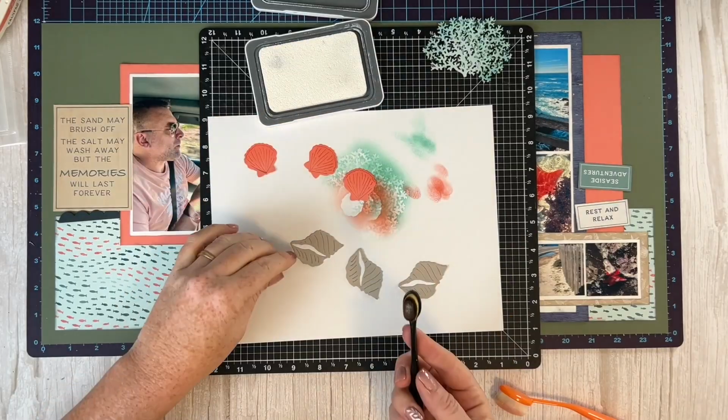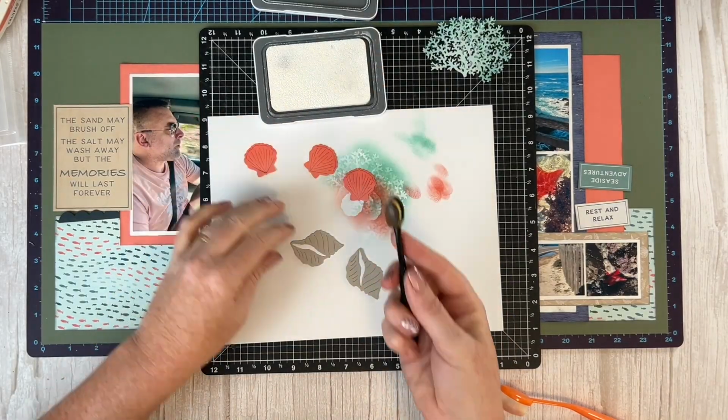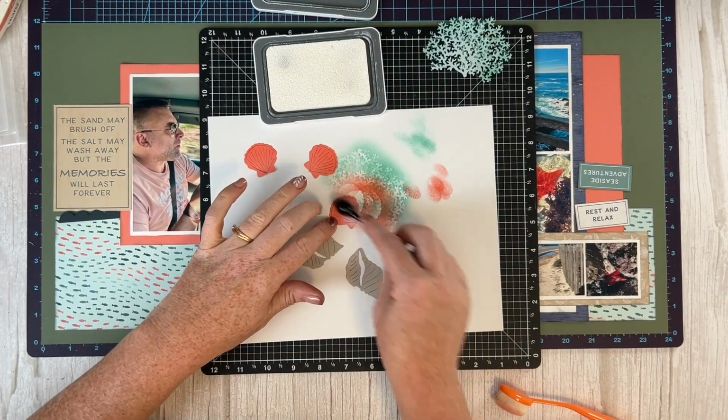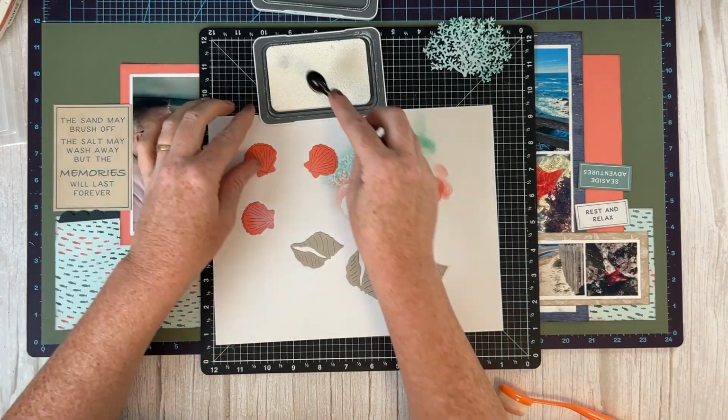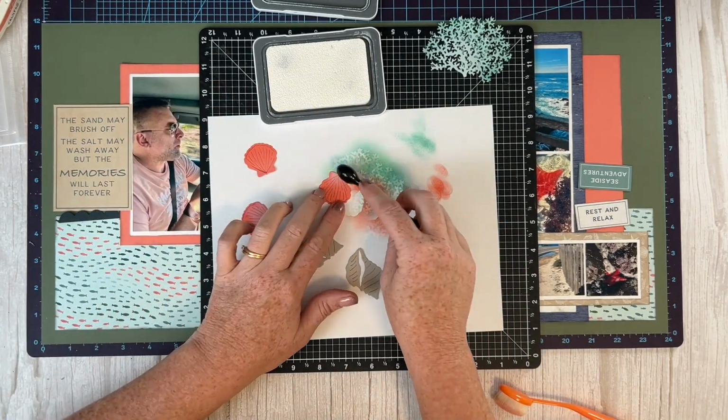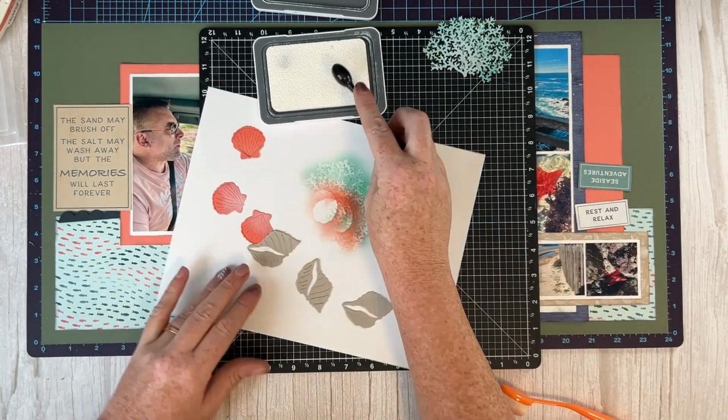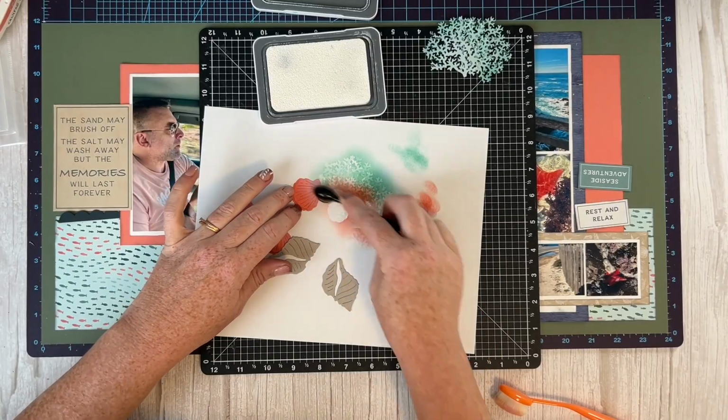This is some Close to My Heart White Daisy, I believe. It's a pigmented ink. And I'm just adding a little bit of that to the bottom of these shells to give them a bit of a whitewash so that they have a little extra shading yet.